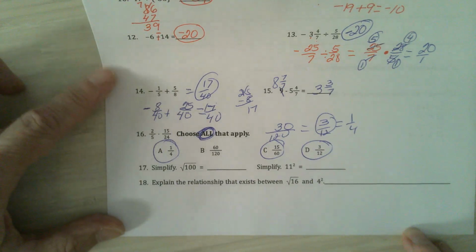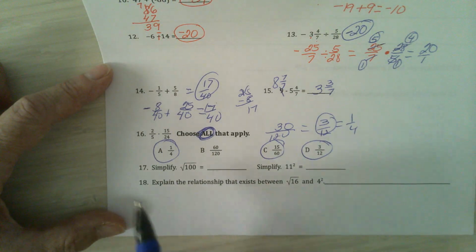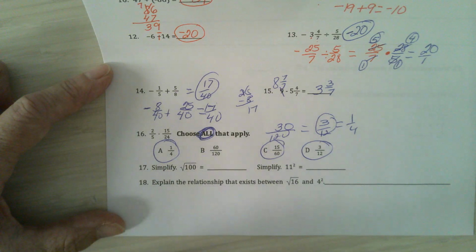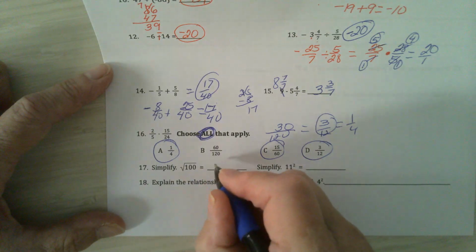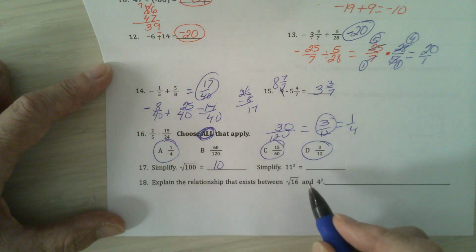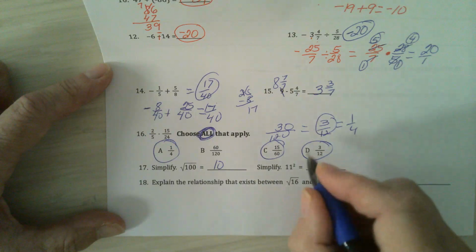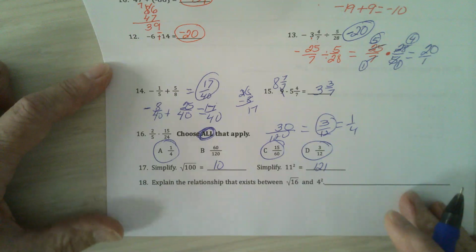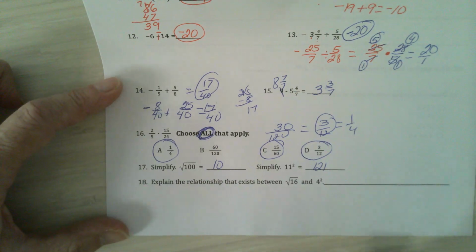Now, kids, I looked at the test this year. It does not have the square root or the radical sign on the test. But let's just go over these problems. The square root of 100 is what, class? 10. What's 11 squared? 121. You do need to know exponents, okay? So you know that that's 11 times 11.